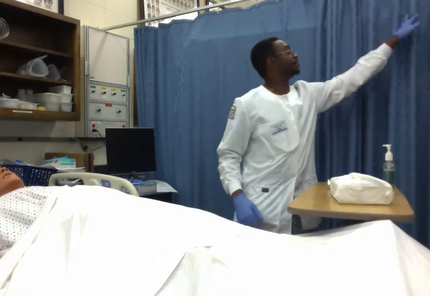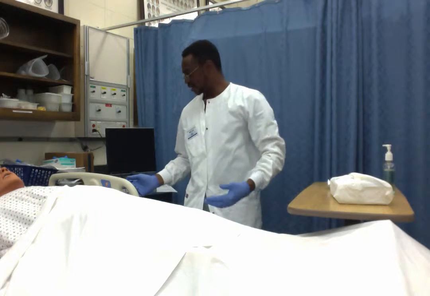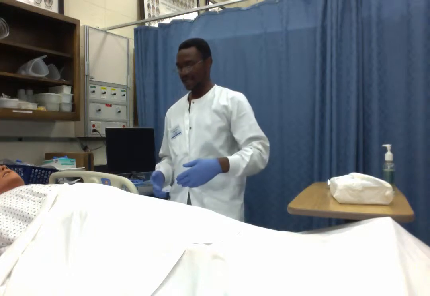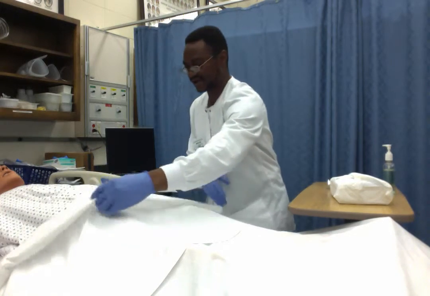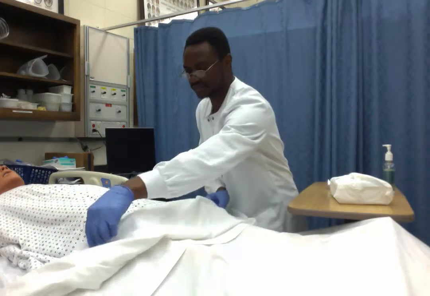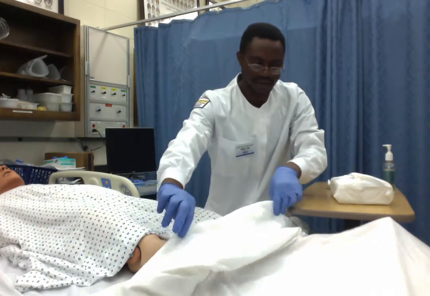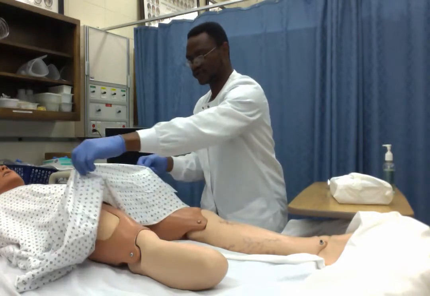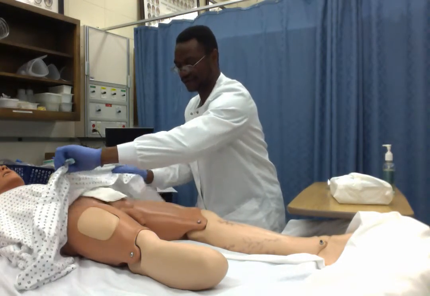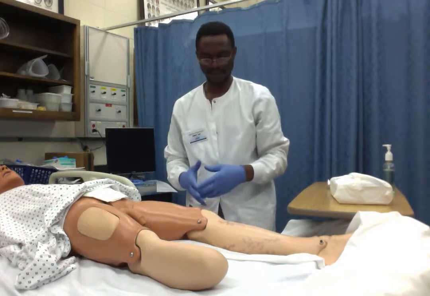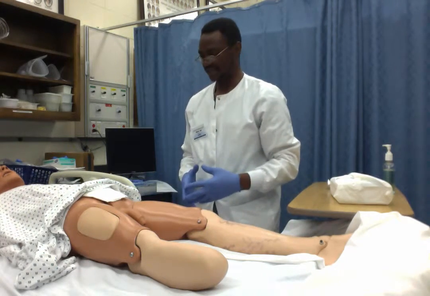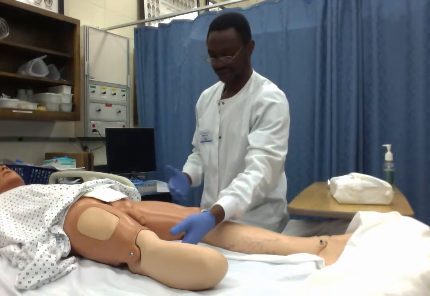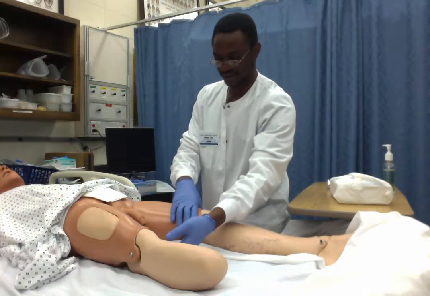I will provide for privacy and raise up the patient to a comfortable working position. Then I will expose the perineal area of the patient. I will do this while trying as much as possible to provide for his privacy. While my patient is still lying in dorsal recumbent position, I would ask him to put his legs apart.